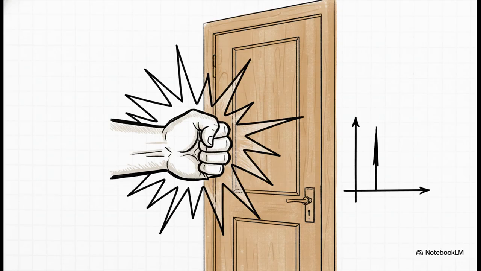And last but not least, the unit impulse. Think about a single, sharp knock on a door. It happens at one specific moment, and then it's over. It's super brief, but it has a definite, noticeable impact. This is a fantastic starting point for thinking about the impulse signal.